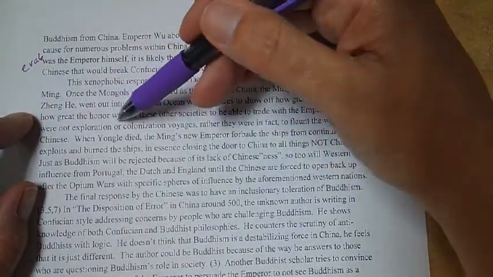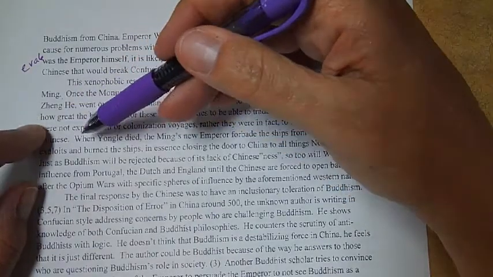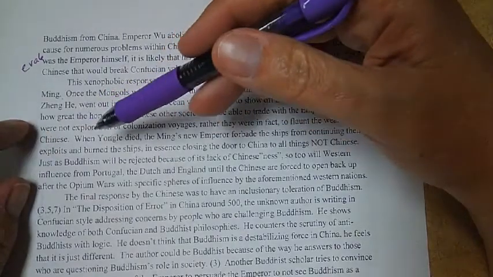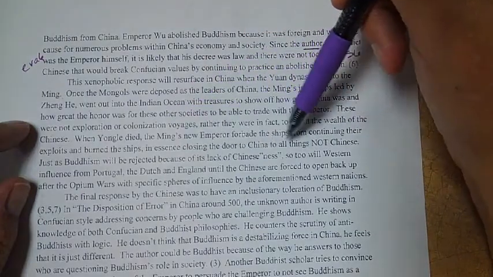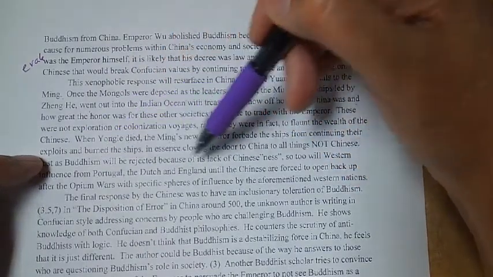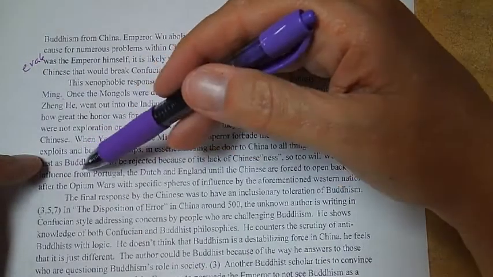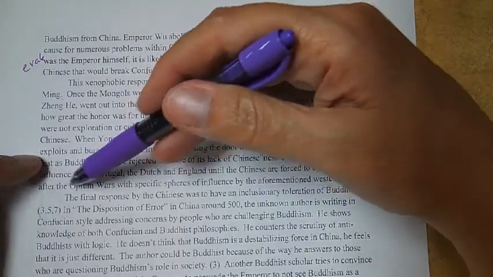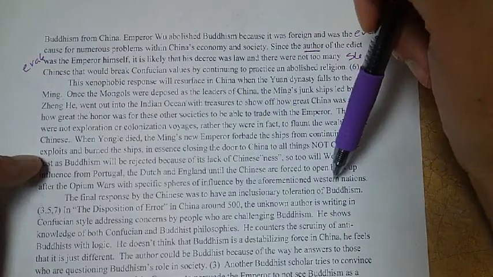These were not exploration or colonization voyages, rather they were in fact to flaunt the wealth of the Chinese. When Yongle died, the Ming's new emperor forbade the ships from continuing their exploits and burned the ships, in essence closing the door to China to all things not Chinese. Just as Buddhism will be rejected because of its lack of Chineseness, so too will Western influence from Portugal, the Dutch, and English until the Chinese are forced to open back up after the Opium Wars with specific spheres of influence by the aforementioned Western nations.